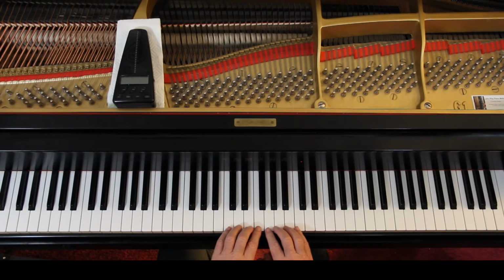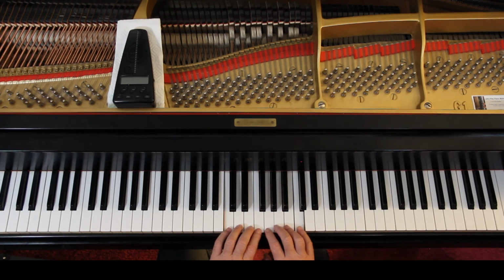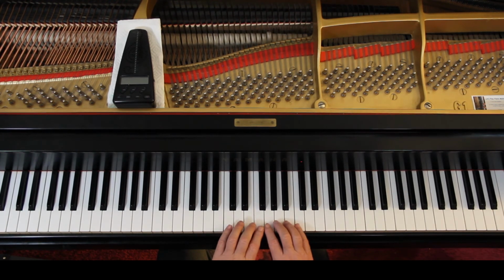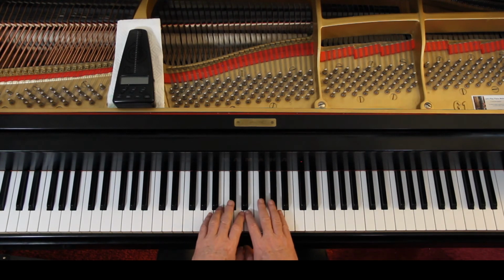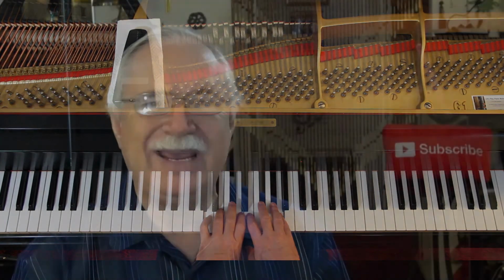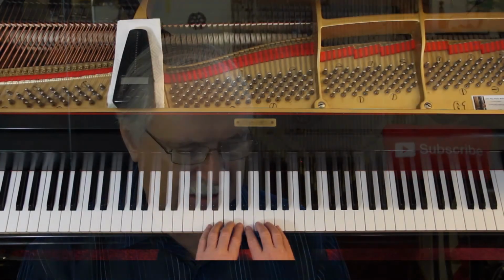Number 8, any major scale can be changed to a harmonic minor scale by lowering what? The 2 degrees or 2 steps. Well, here, let's take, I don't know which is easier. Do you want to take C major and make C minor out of it? Or do you want to take an A major and make an A minor out of it? Because A minor is all white keys.